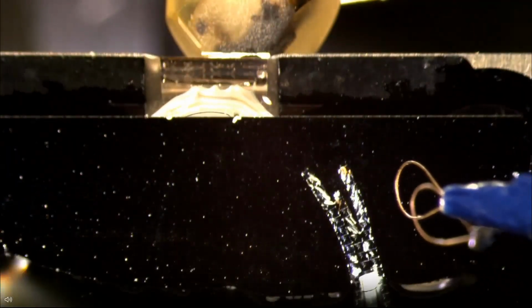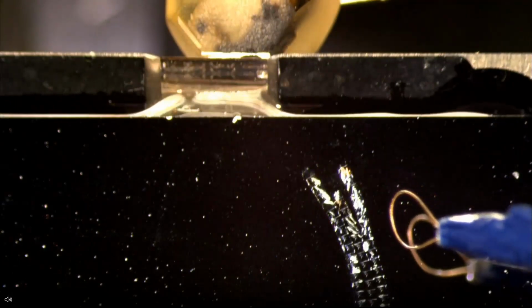Now we lower the water level. You can see they are nicely attaching side by side. And after it has dried a little bit and we changed the angle of illumination, you can see nicely how they sit beside each other here on the wafer.